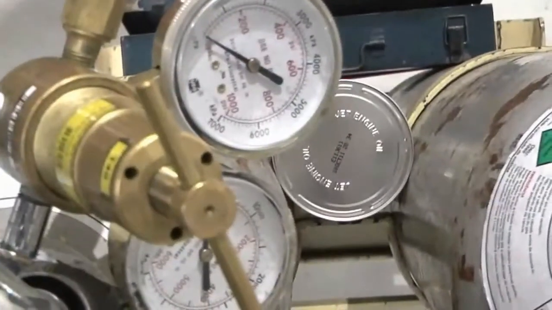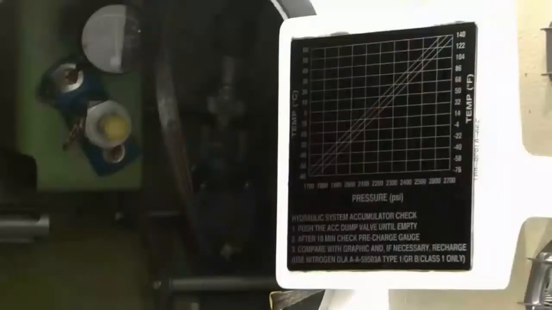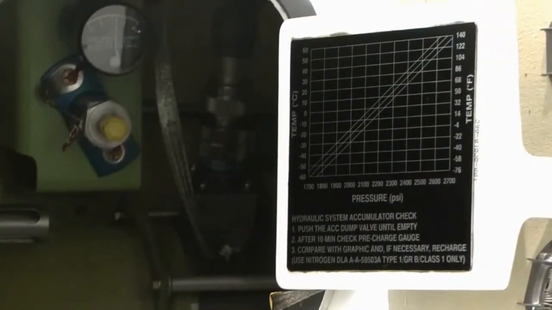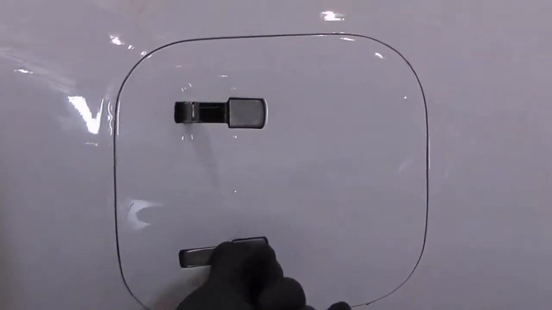Close the cylinder valve. Wait 10 minutes and check the nitrogen pressure on the pressure gauge. Make sure the pressure is as given in the chart. Close the charging valve. Do an inspection of the charging valve for leakage. Install the cap. Close the access door.